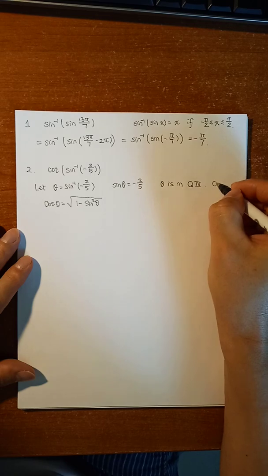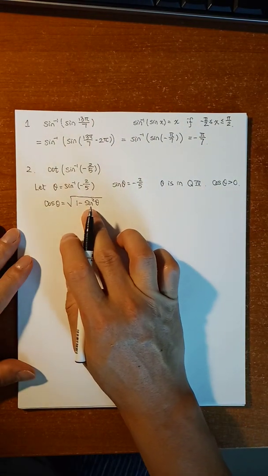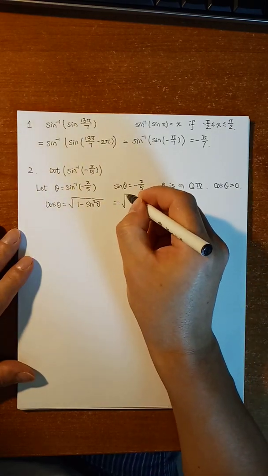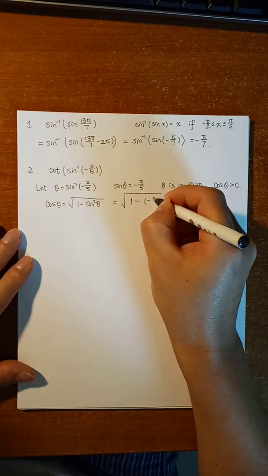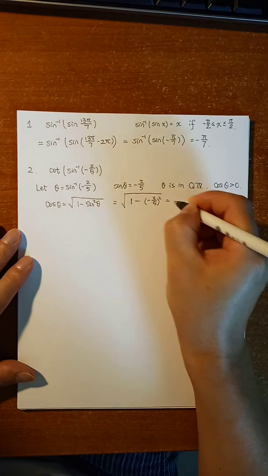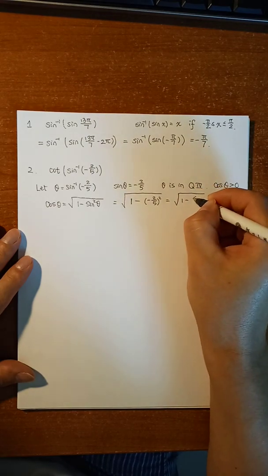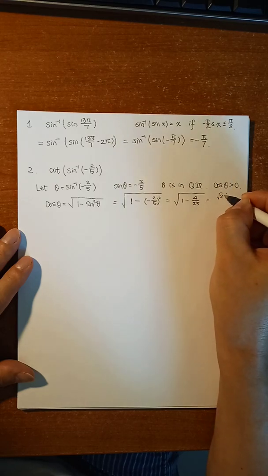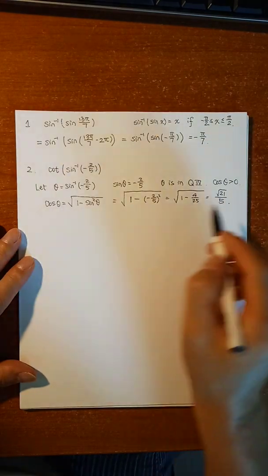In this quadrant, cosine theta is positive, so we use a fundamental identity to compute cosine theta. 1 minus negative 2 over 5 squared. It's 1 minus 4 over 25. It becomes square root of 21 over 5. All right, so this is cosine.